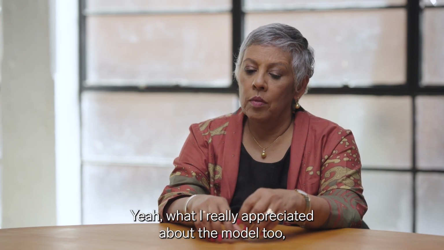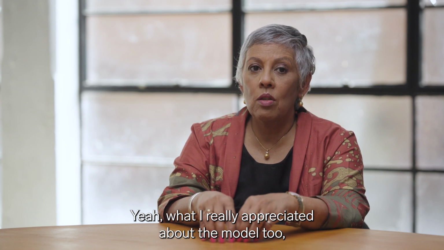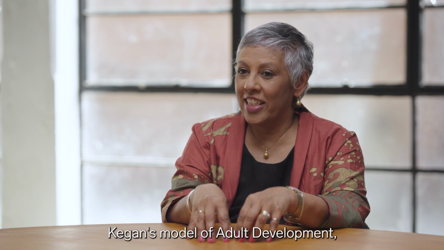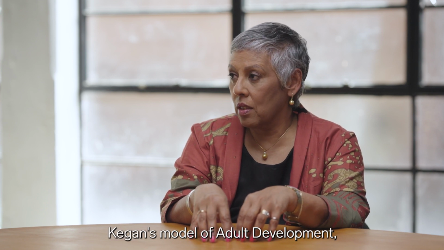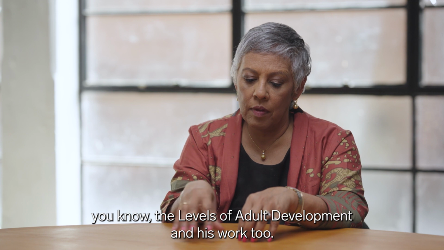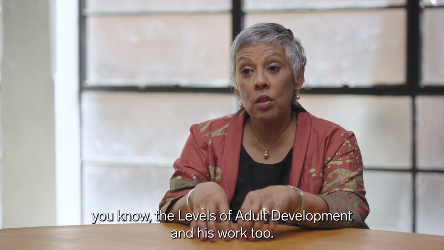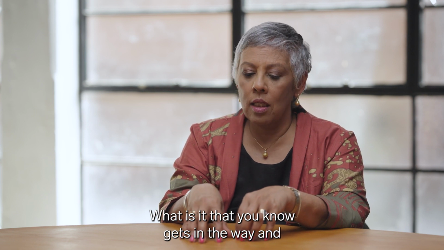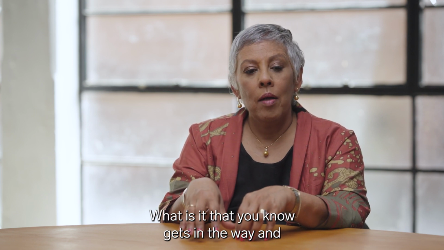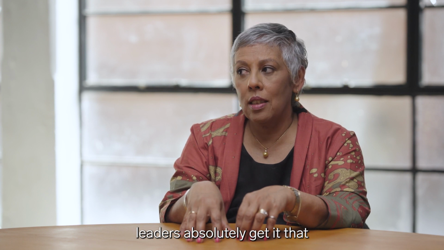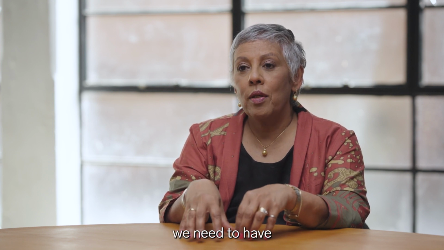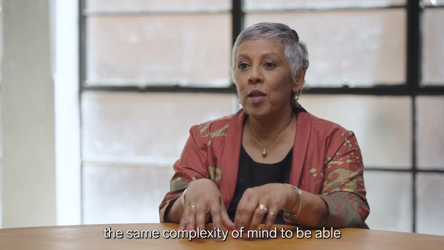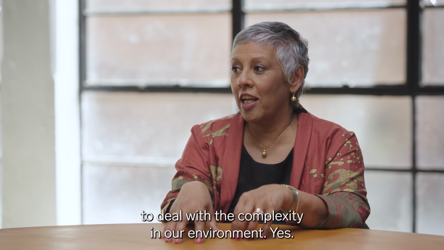What I really appreciate about the model too is it draws on Robert Kegan's model of adult development, the levels of adult development, and his work on immunity to change. What is it that gets in the way? And leaders absolutely get it, that we need to have the same complexity of mind to be able to deal with the complexity in our environment.